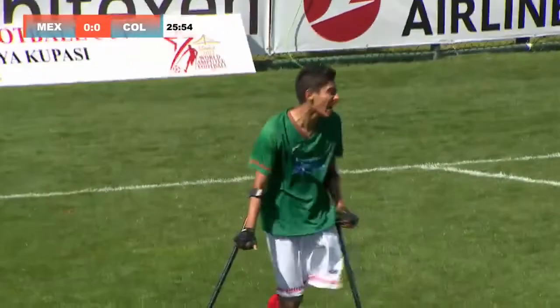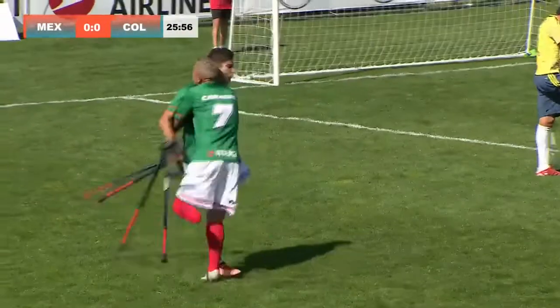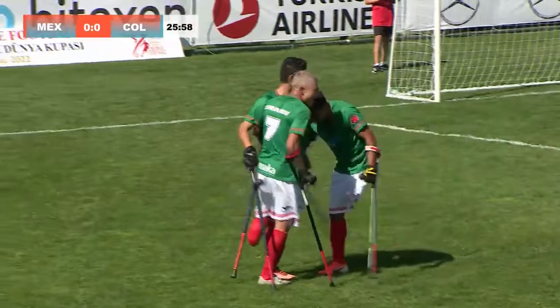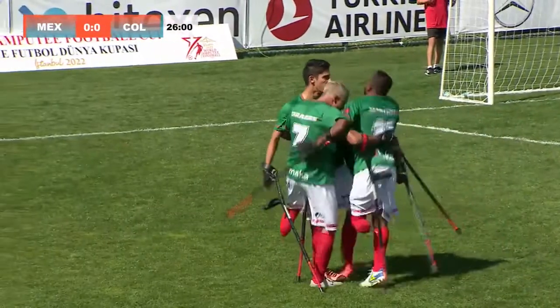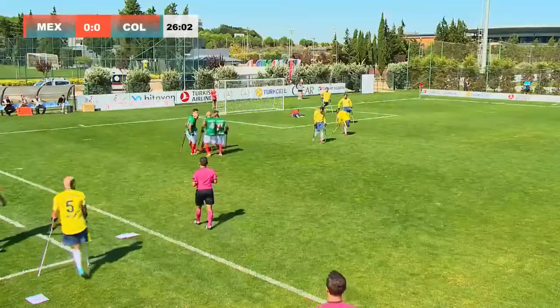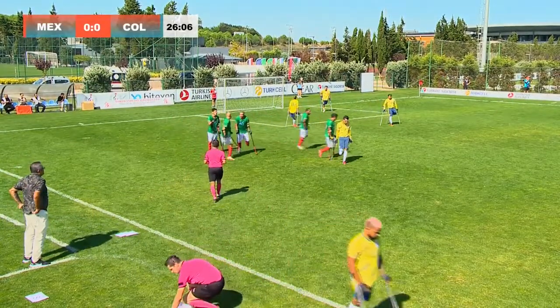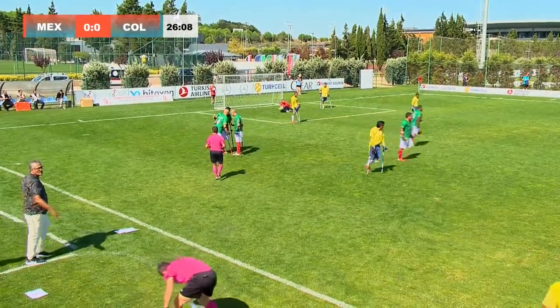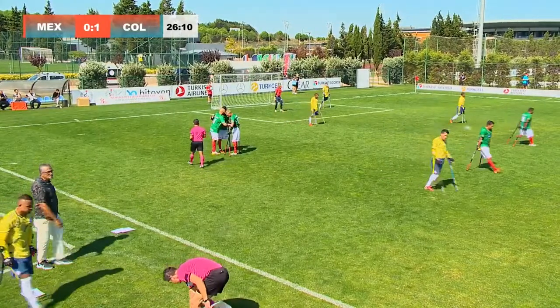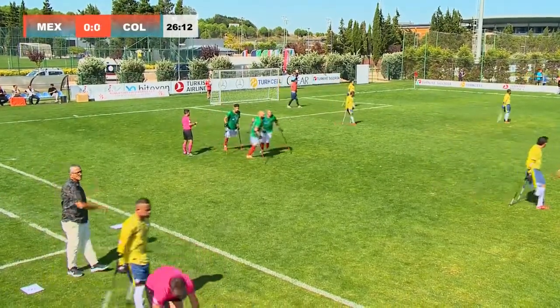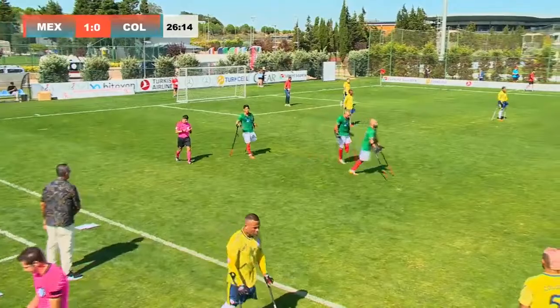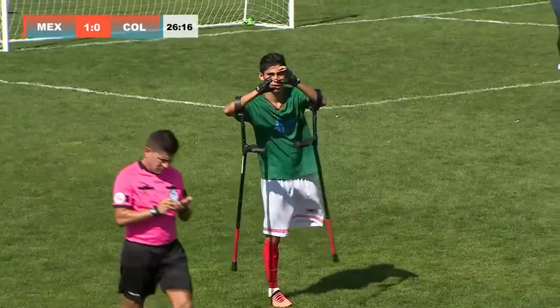It's a big chance and it's a goal. This is the opener, the opener from Alan Oziel. Mexico is in the lead against Colombia with Alan Oziel's opener. In the 26th minute of the game, Alan Oziel finished it in the box. And Mexico is ahead against Colombia. This is the opener from number 9, Alan Oziel.